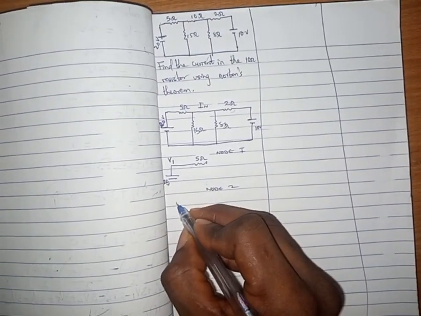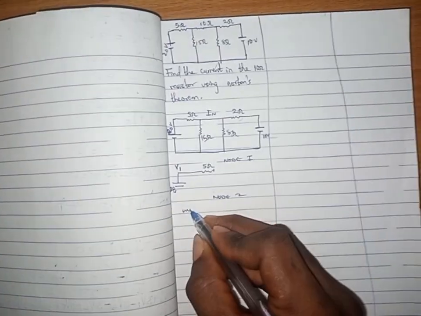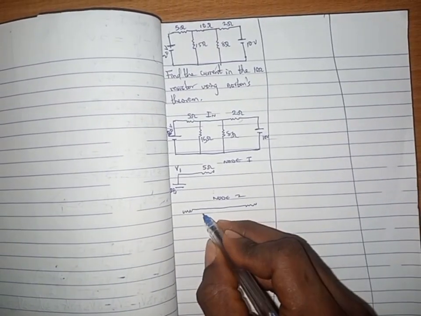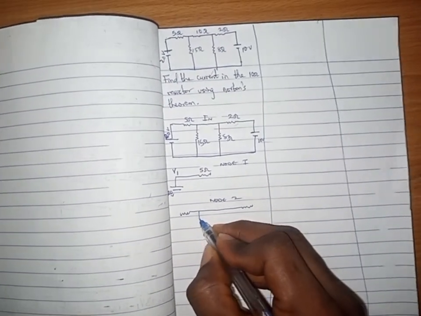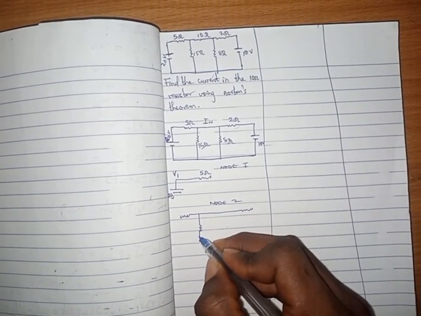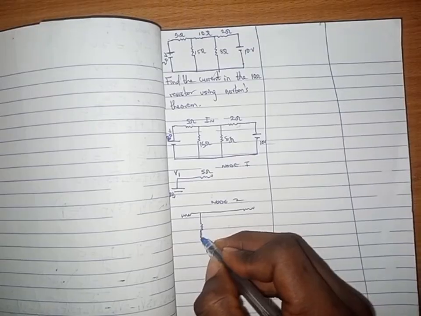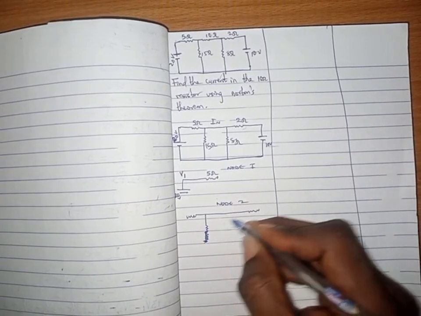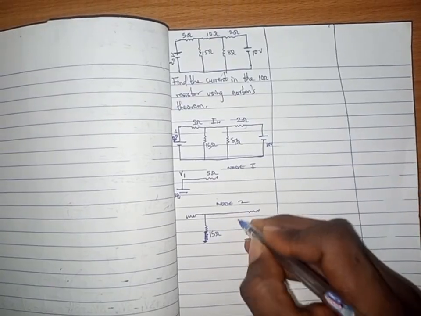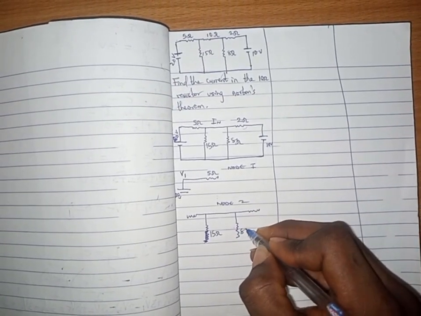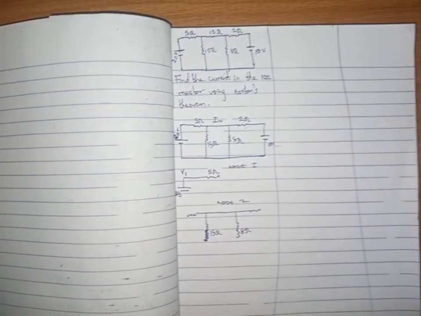Now for node 2, it will simply be starting from that 5 ohm resistor, travel down to the next resistor. It will stop there. But notice that as you're traveling, you're not supposed to have this wire. So it stops at the source. Let me just project it. It stops at the source. So let this be the 15 ohm. And if I project this as well, this becomes the 8 ohm. It stops there. So that's for node 2.